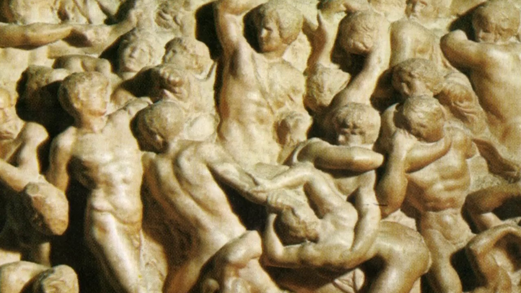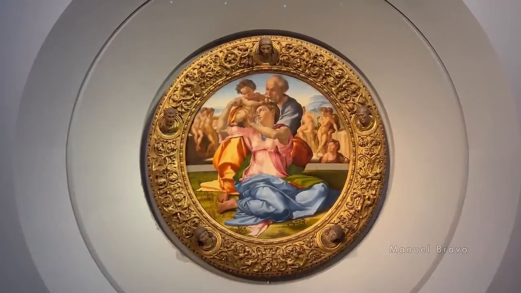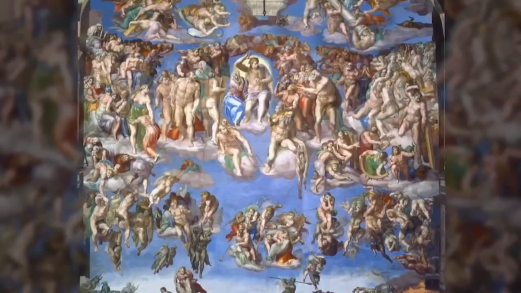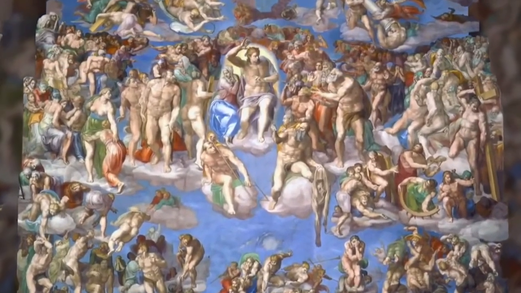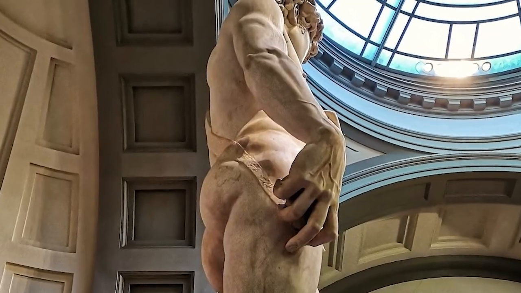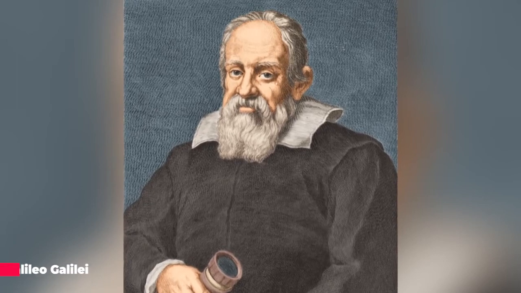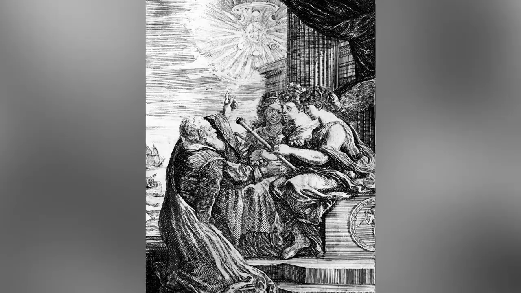Michelangelo's works are characterized by their emotional intensity and attention to detail. Despite being primarily known as a sculptor, Michelangelo considered himself to be a painter first and foremost. He once wrote, "If people knew how hard I worked to get my mastery, it wouldn't seem so wonderful at all." Galileo Galilei. Galileo Galilei was an astronomer and physicist who made groundbreaking discoveries in the field of physics.